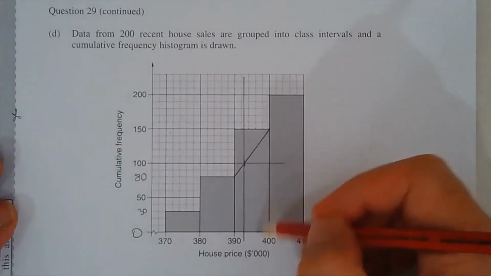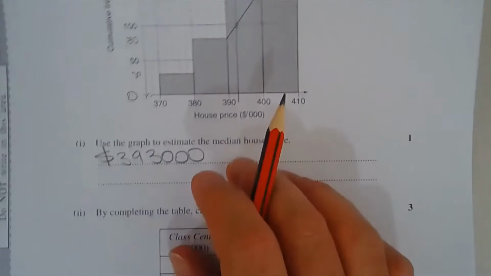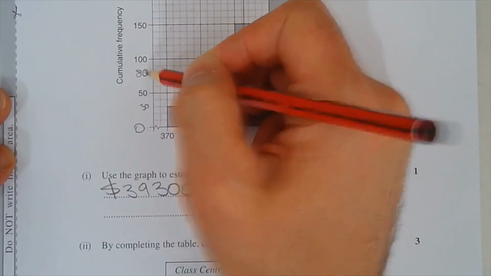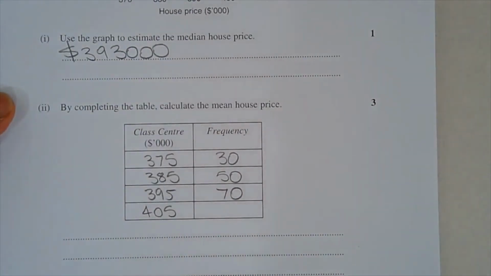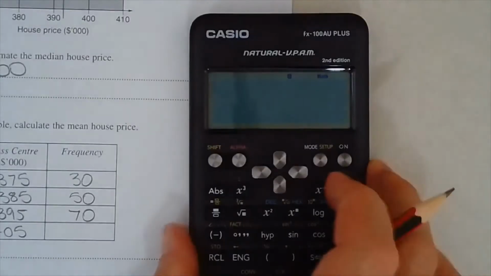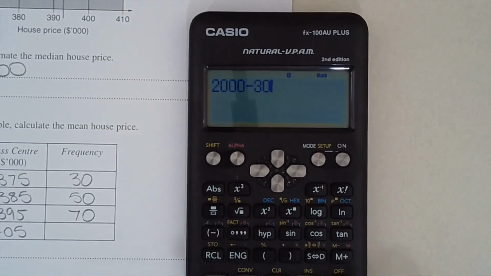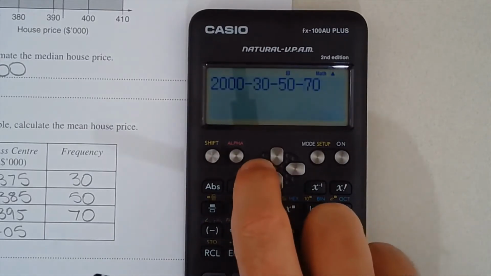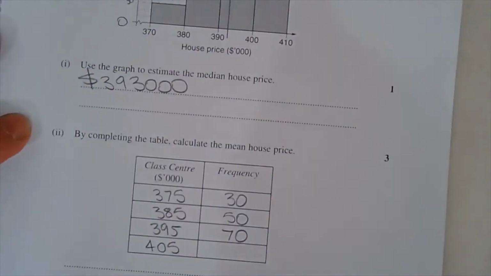Okay. Now the 395. So that's this column here. That's 150. That'll be 150 minus 80. That'll be 70. So we'll fill that in here. And the last one, well, we know it's 200. So in total, 200 minus 30 minus 50 minus 70. And just fix that quickly. And we get 50 as well.